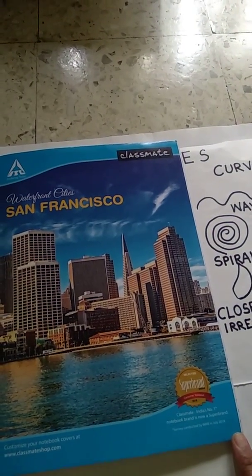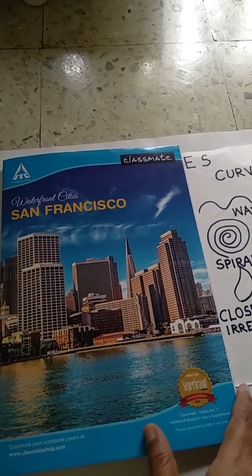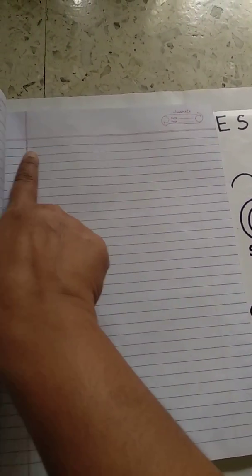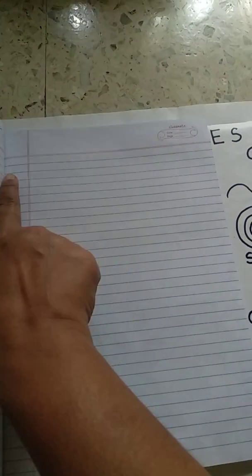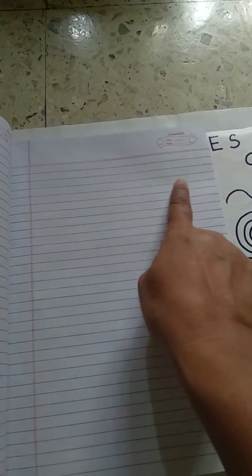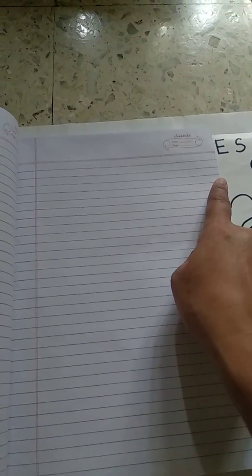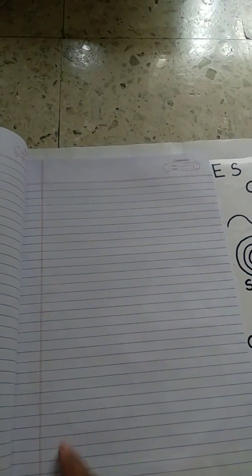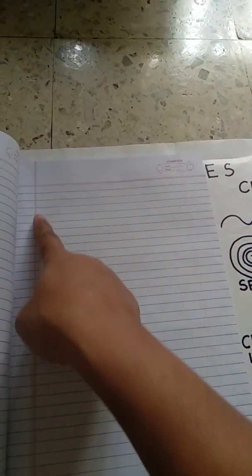What is it? It is a vertical line. Let us look inside. Can you see the page inside? It is made of horizontal lines. And for the margin, we have one vertical line.